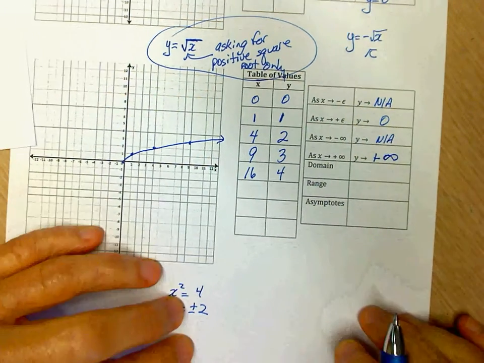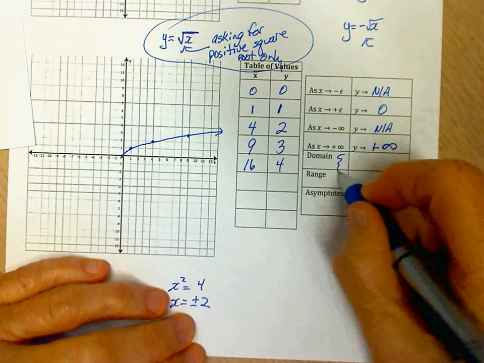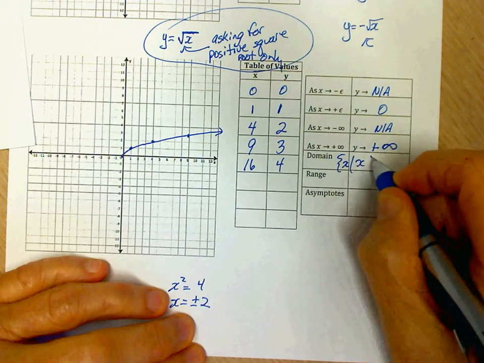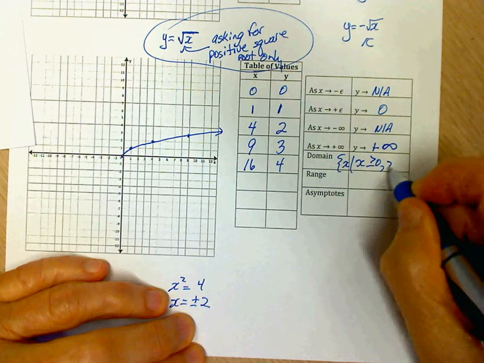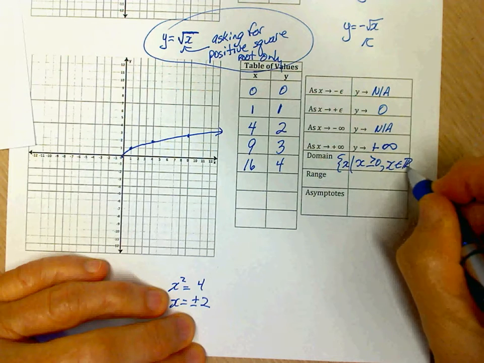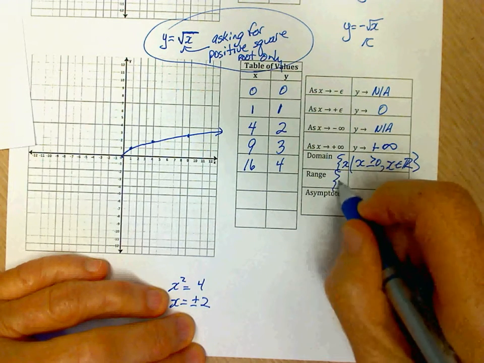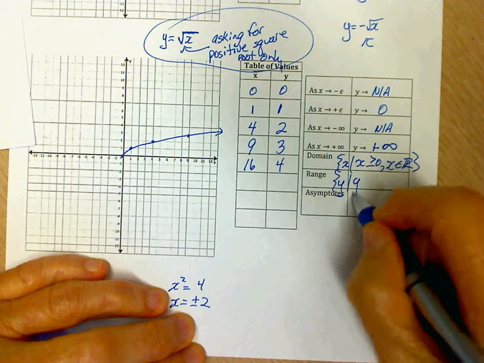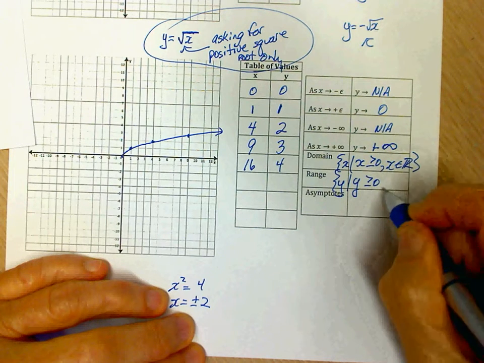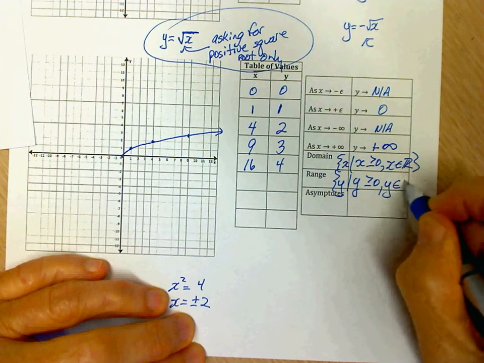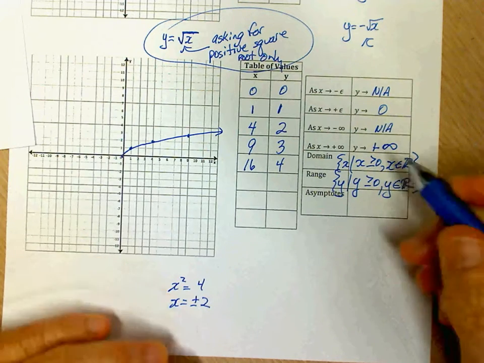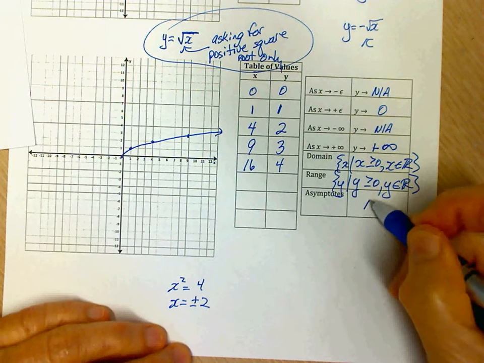Our domain is x such that x is greater than or equal to 0. X is an element of real numbers. And our range is y such that y is greater than or equal to 0. Y is an element of real numbers. Does it have asymptotes? No, they're not applicable.